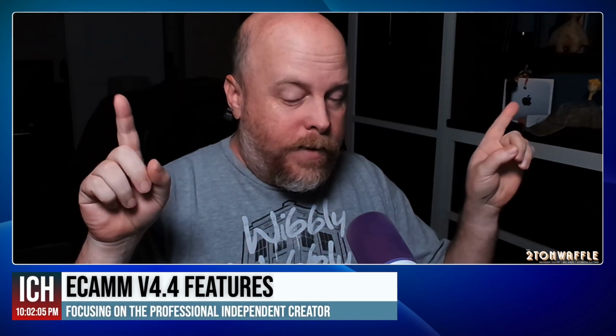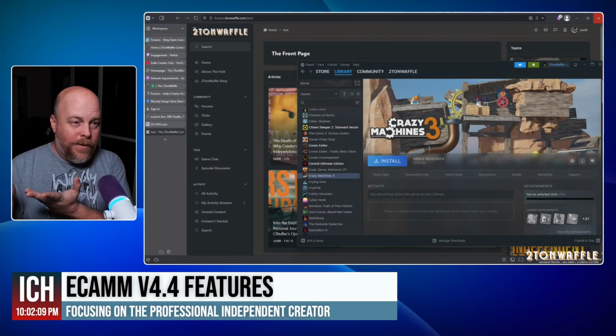This feature is called Live Motion Transition for Ecamm Live. It takes your video, like what you're seeing right here, and if you have another scene where the video is in another spot, it moves it smoothly from this to this.